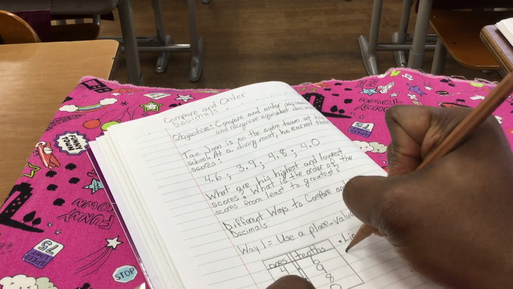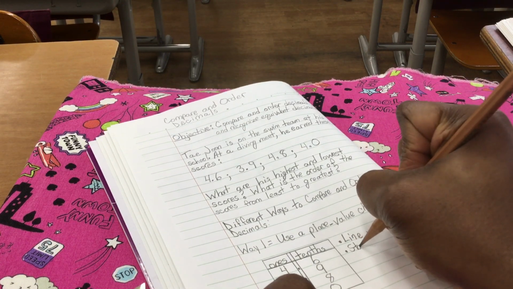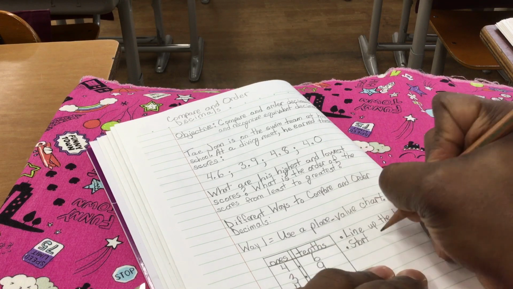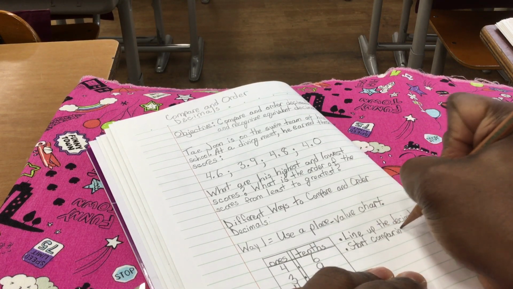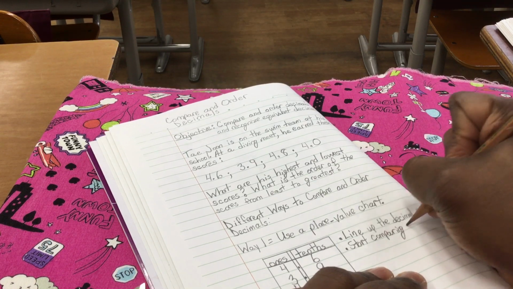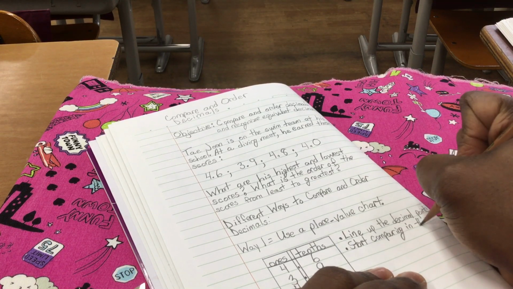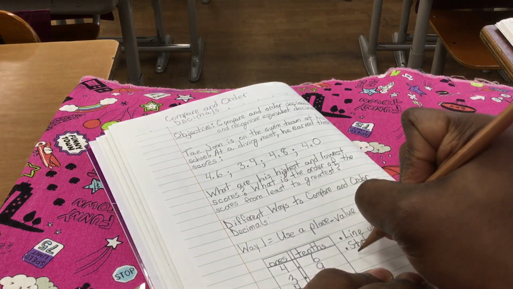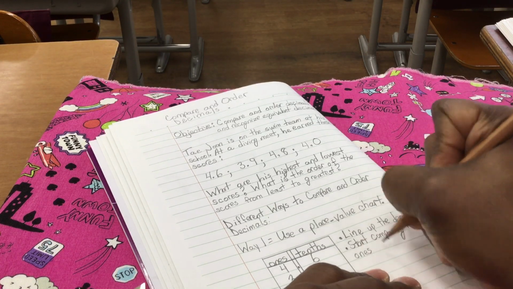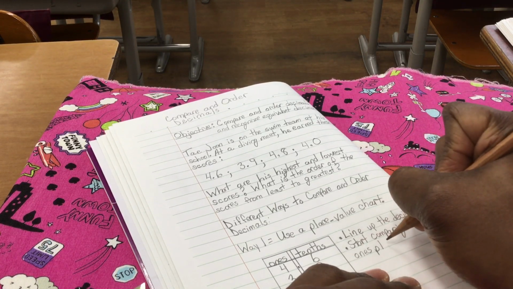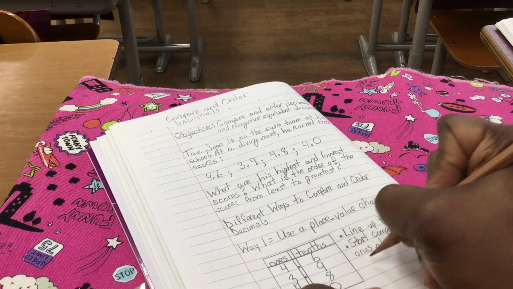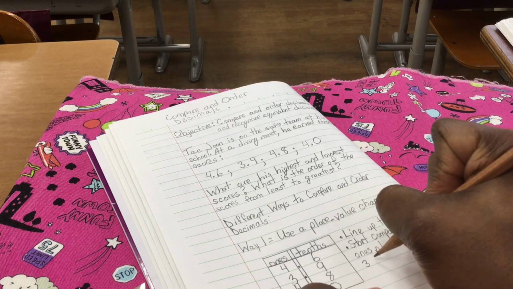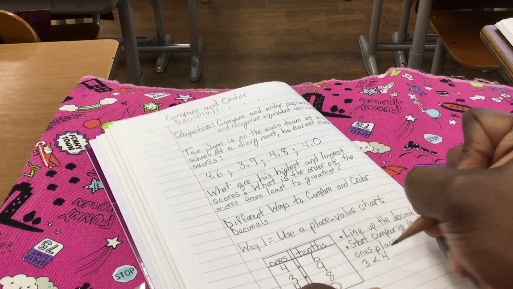Then you can start comparing in the ones place. For example, 3 is less than 4.